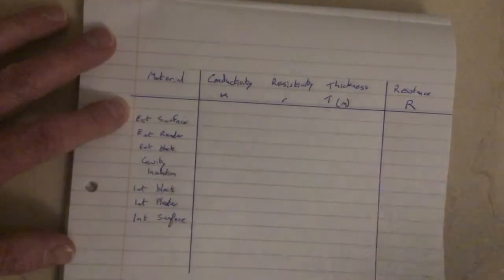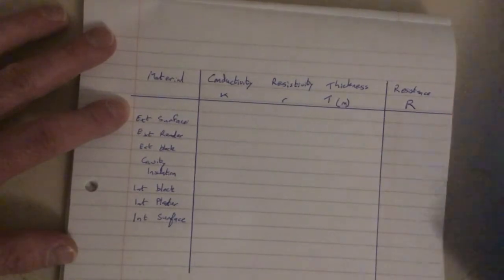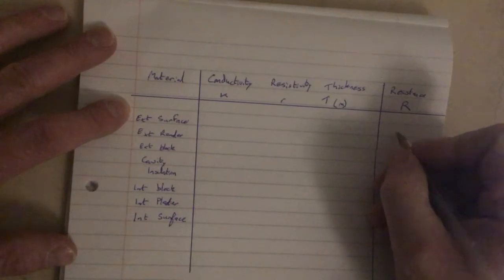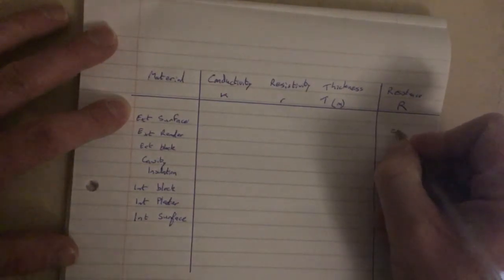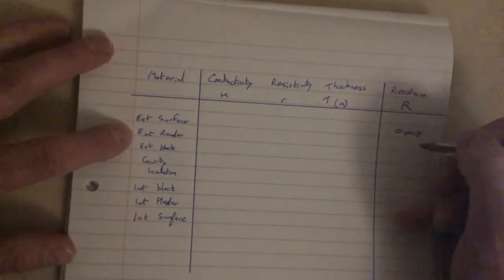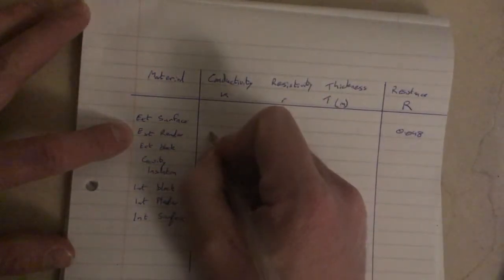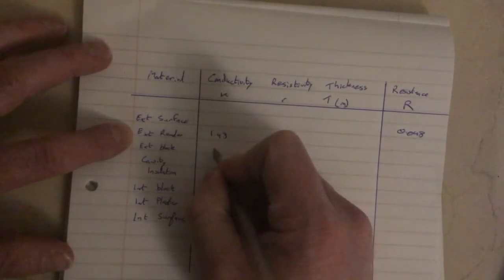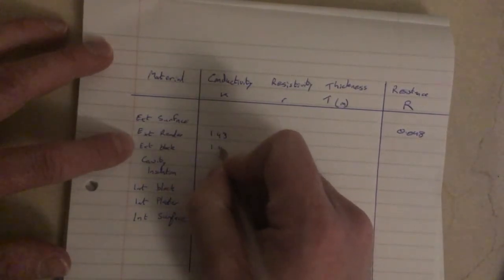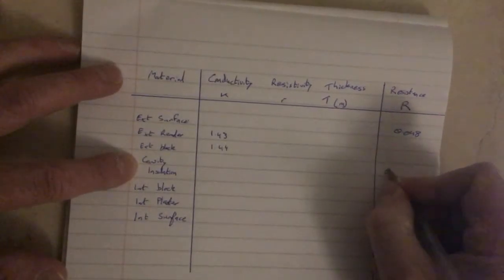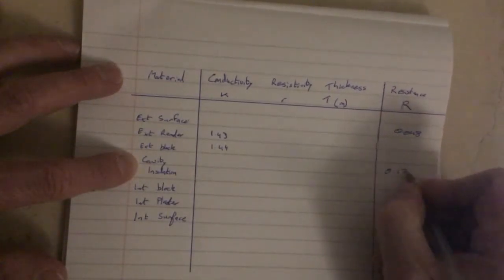Now, going straight back to the question, I'm going to take all these values straight from the question. So my external surface, I know straight away from the question, it has 0.048 and it's capital R, so it's over in this column. My external render has 1.43. My concrete block has 1.44. My cavity has a resistance of 0.17.